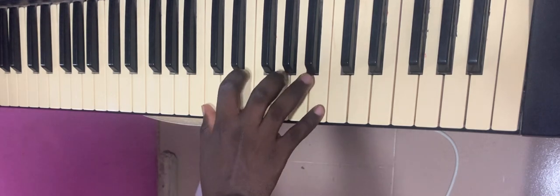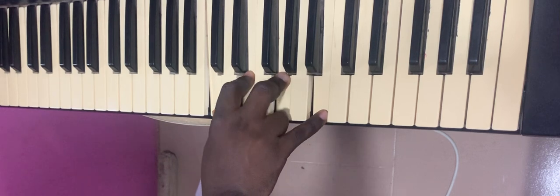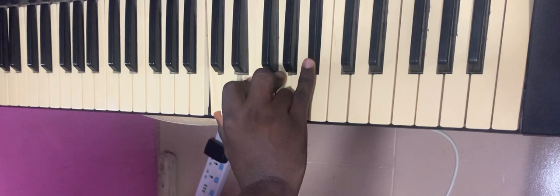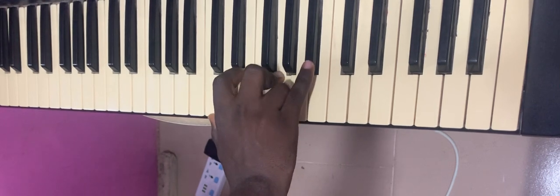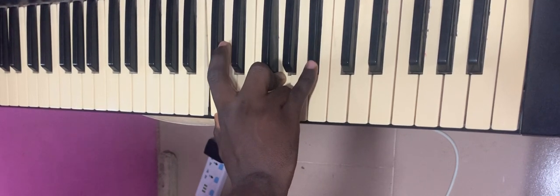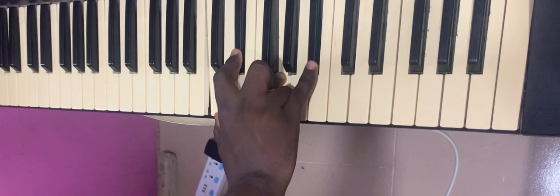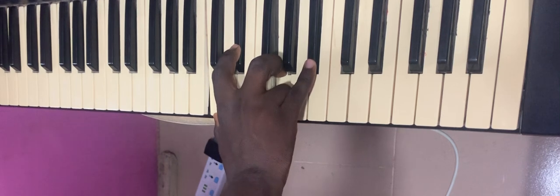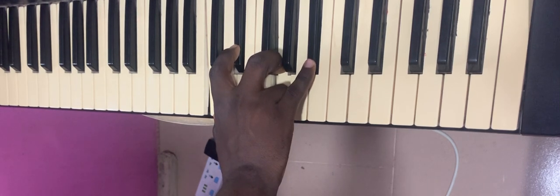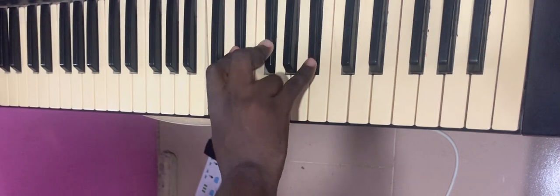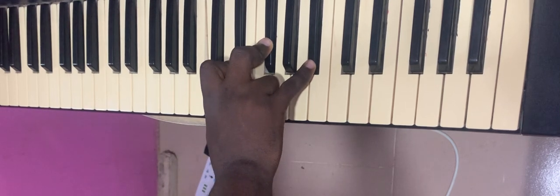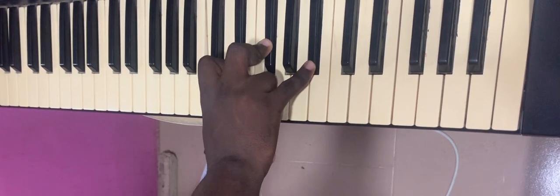Okay, so assuming this is our major 7th, we know that once we flat this, we get our dominant 7th. All right, so this is our dominant 7th chord. Once we flat the 3rd also, we get our minor 7th chord. Now to get your minor 7 flat 5, as the name suggests, you flat the 5 as well. And this becomes your minor 7 flat 5 chord, or what we call the half diminished chord.